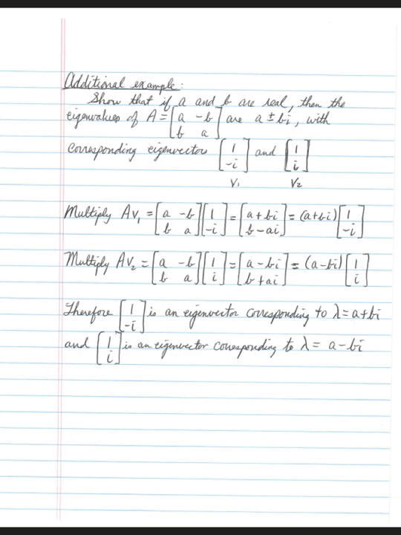So your eigenvalues are a plus bi, a minus bi. Those are conjugates. And then these two are the corresponding eigenvectors. And so we've just shown that v1 is an eigenvector of this eigenvalue, and v2 is an eigenvector corresponding to the conjugate of lambda.